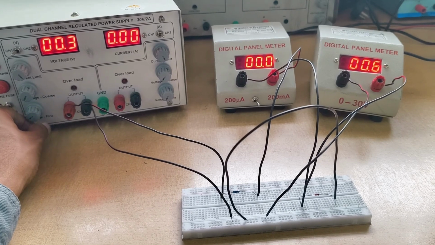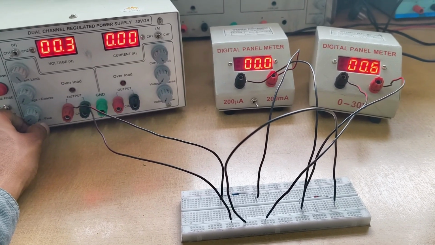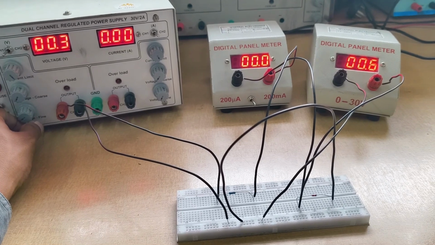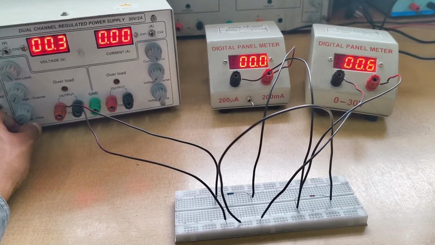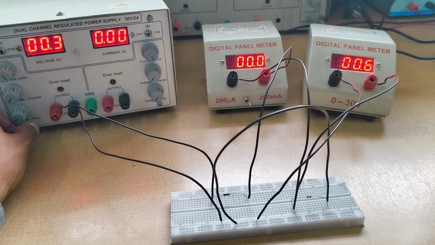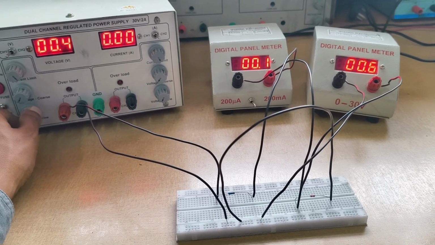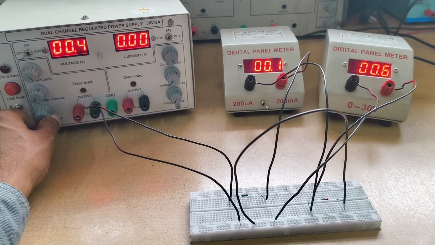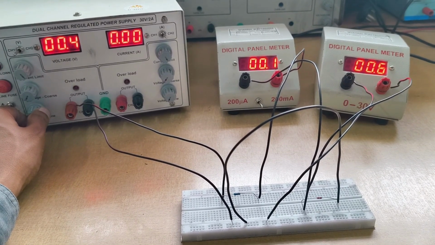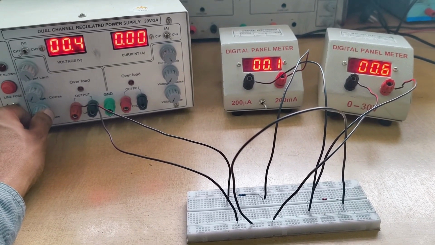At an RPS voltage of 0.3, the voltage across the Zener diode is 0.6 and the current is 0. Now the RPS voltage is 0.4, the voltage across the Zener diode is 0.6 and the current is 0.1.